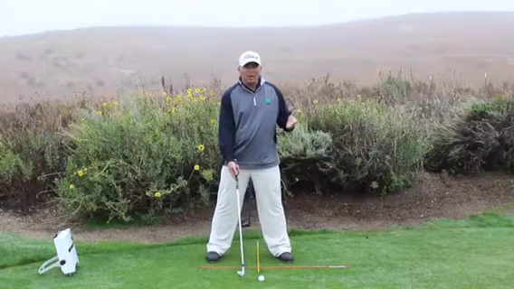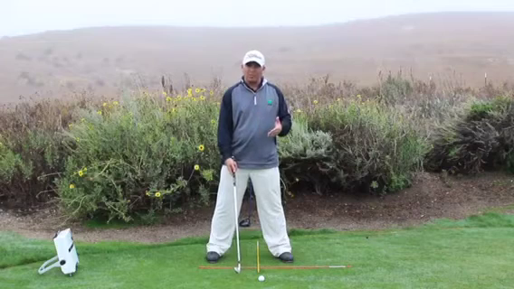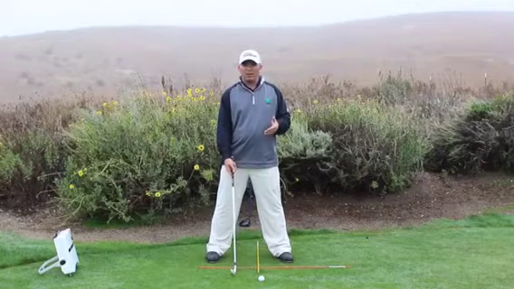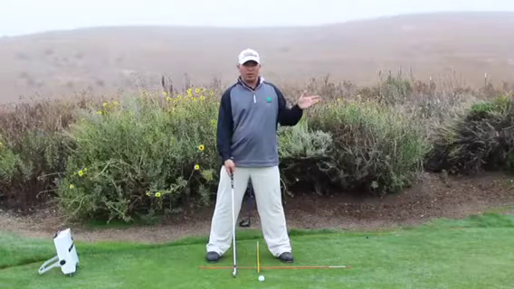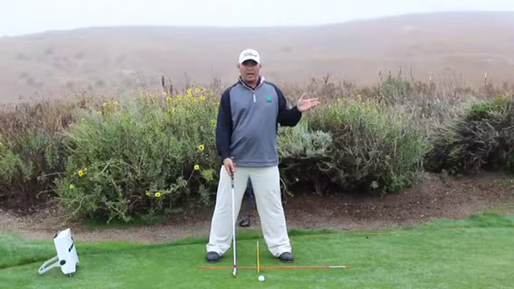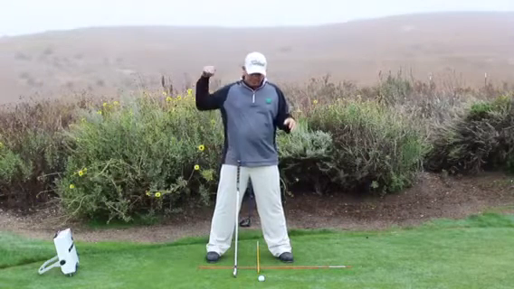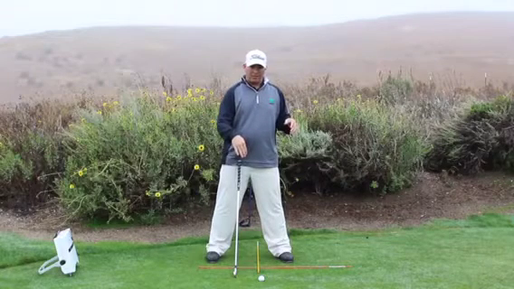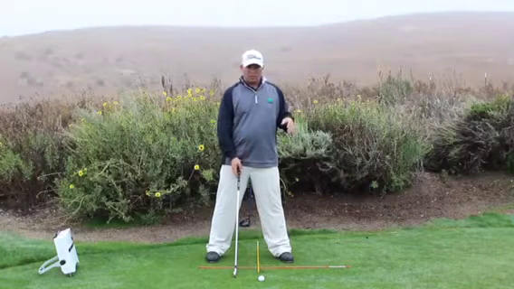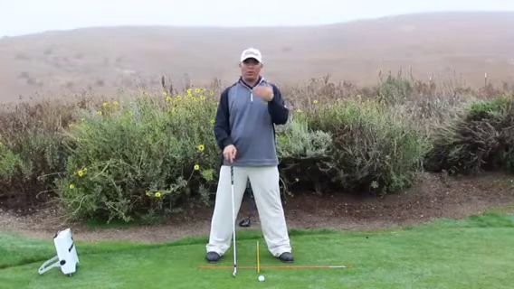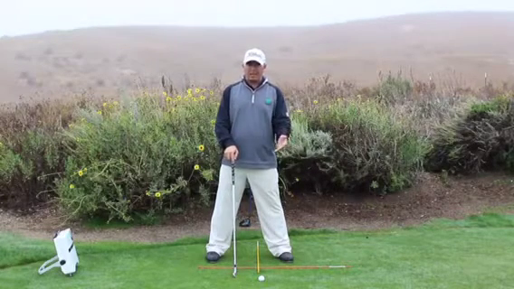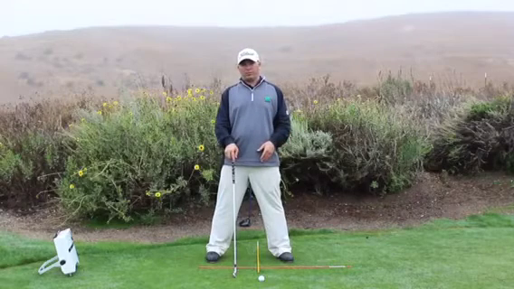Now, same swing, but different ball position. My ball is going to have less of that draw. It's going to be a much straighter ball. And my angle of attack isn't going to be nearly as far down. So this relationship is dependent on what you're doing now and what you want the ball to do.